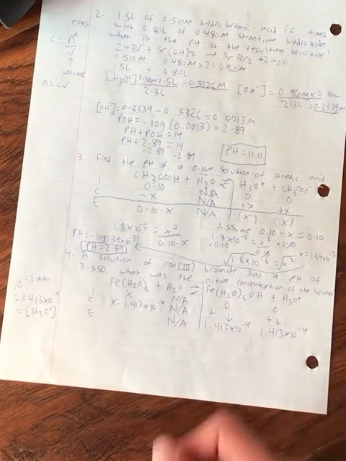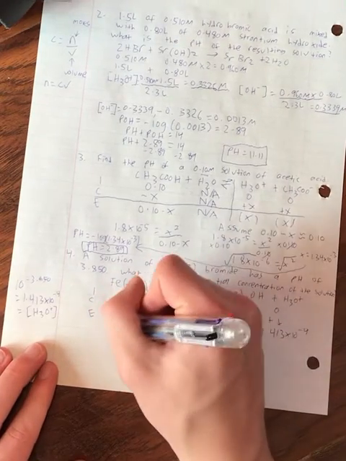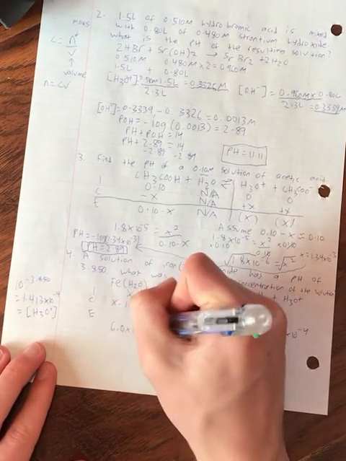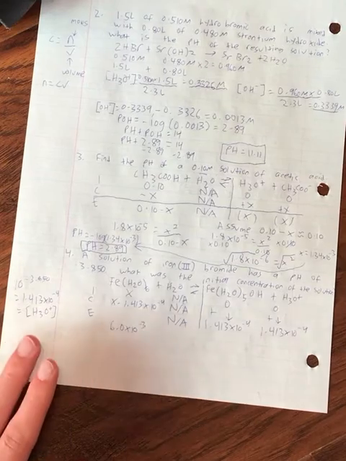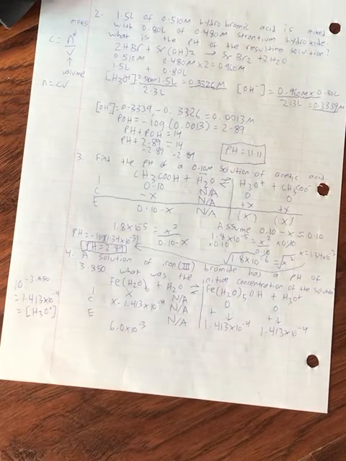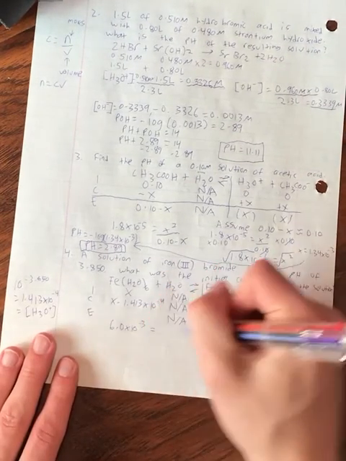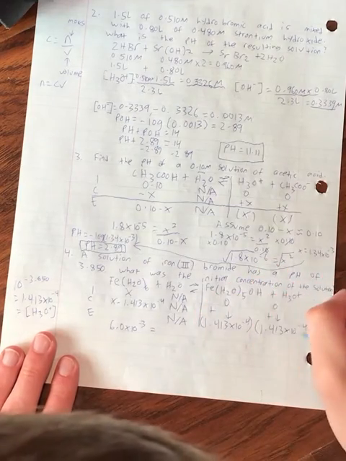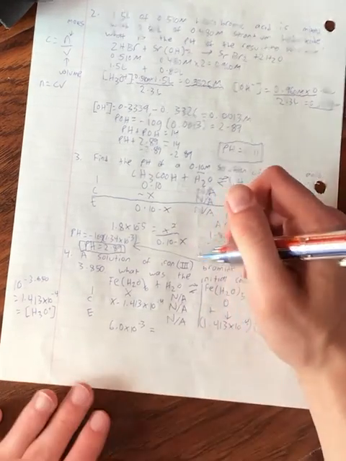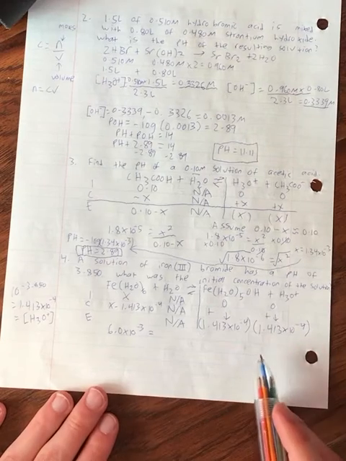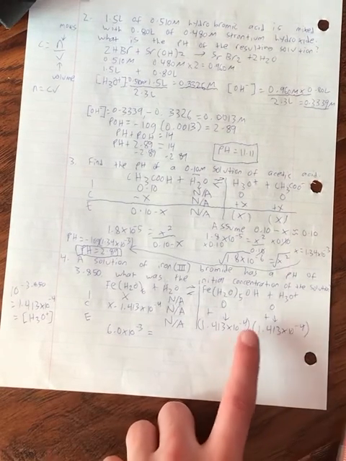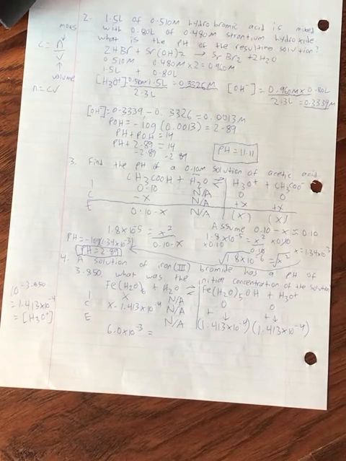So we have the Ka of 6.0 times 10 to the power of negative 3 equals, since we're multiplying this, we take the products and then divide them by the reactants. Because these are the same, we can just write this as this number squared, right? Because there's two of them, to save us space.